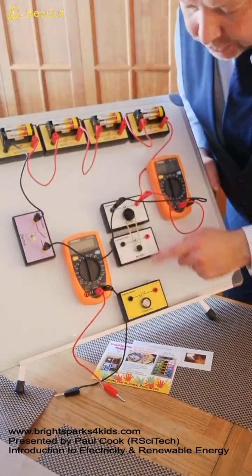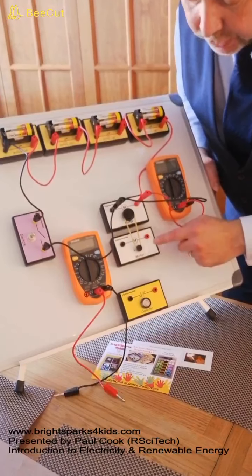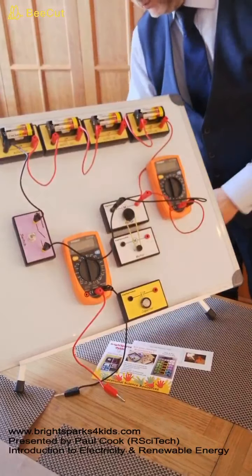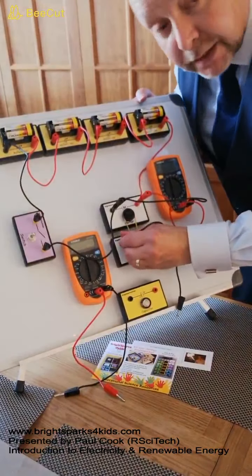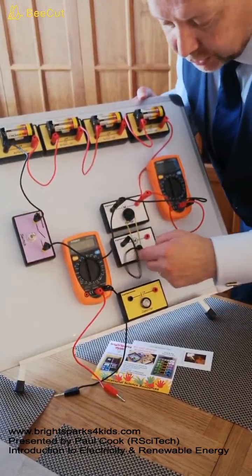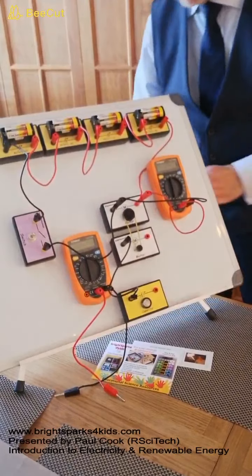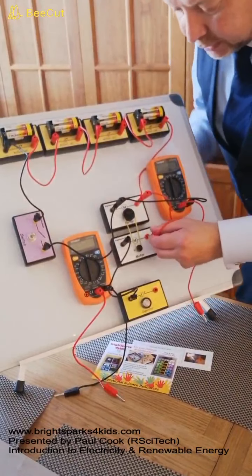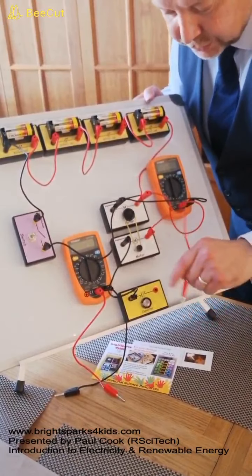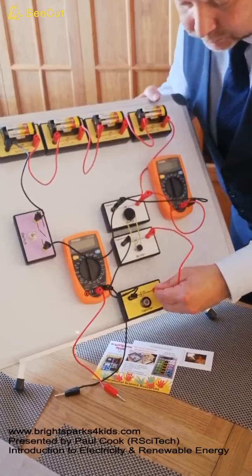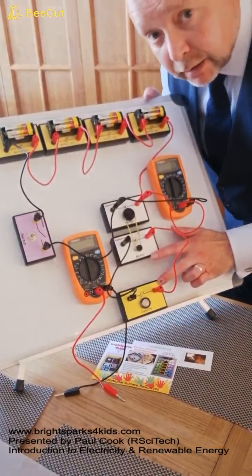So first of all, we need to wire our capacitor in parallel to our alternator. If I connect a lead from the black negative terminal of our alternator to the black negative terminal of our capacitor, and then a lead from the red positive terminal on our alternator to the red positive terminal on our capacitor, now they're wired in parallel.